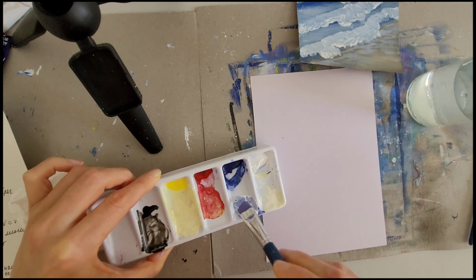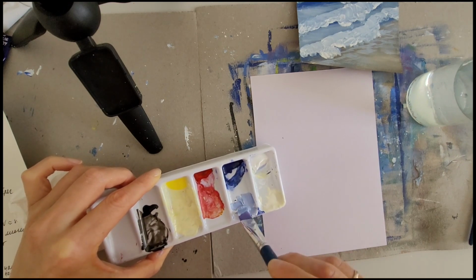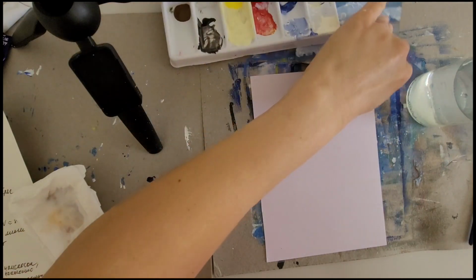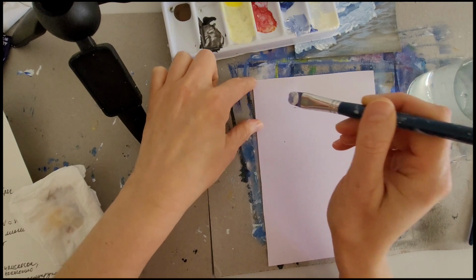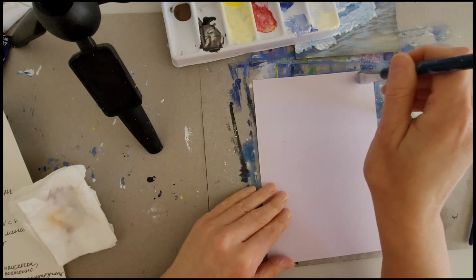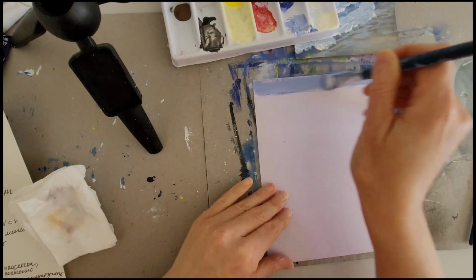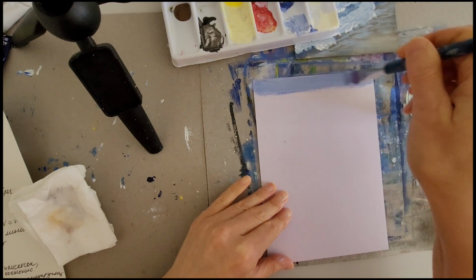So I start with this light blue semitone, moving my brush from left to right on the upper part of my canvas, going down a little bit over here.